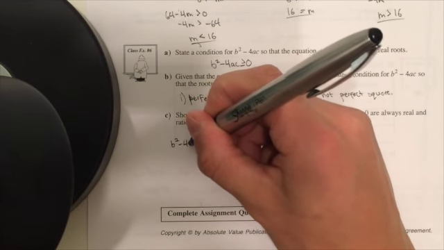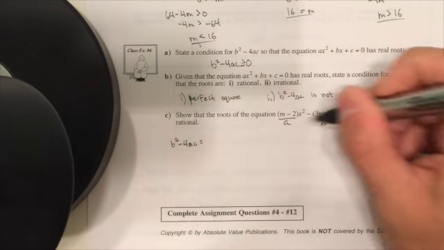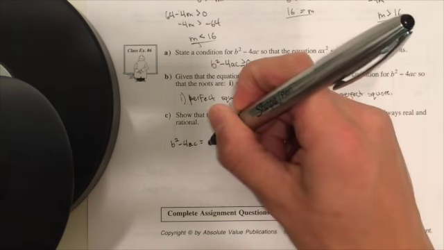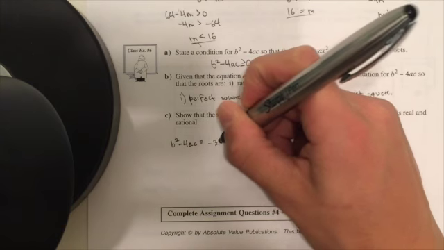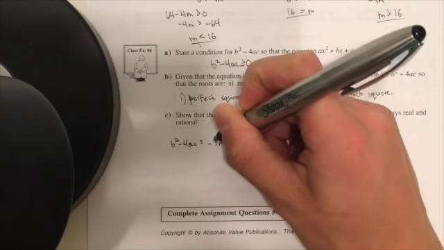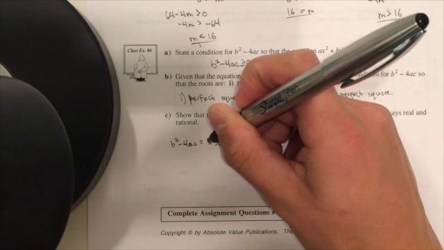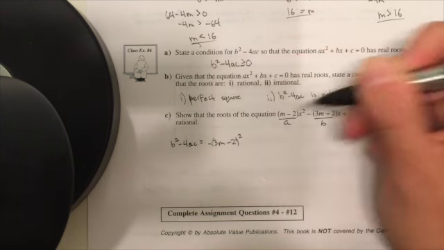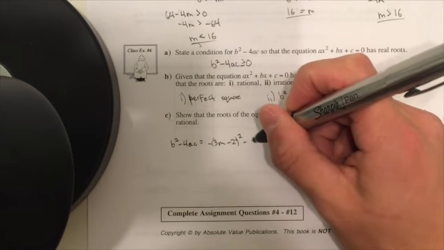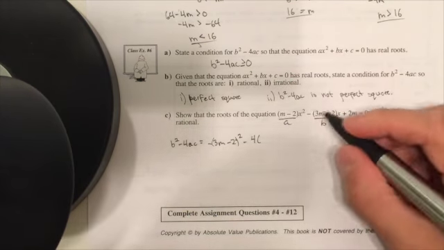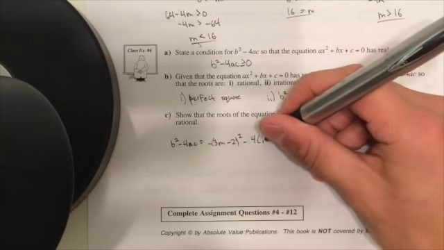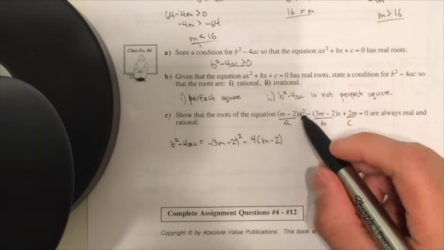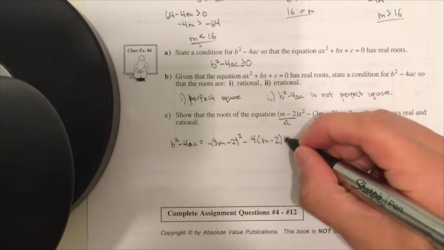So b squared minus 4ac is equal to negative 3m minus 2, and we are going to square this, minus 4 times a, which was m minus 2, and my c value, which was 2m.